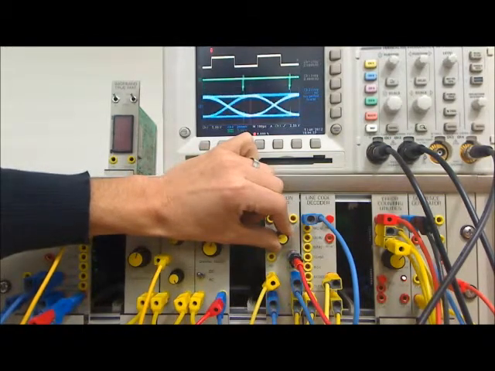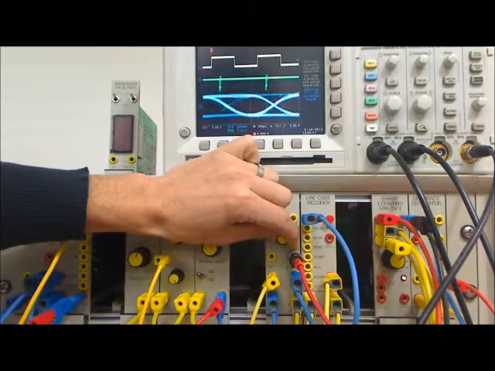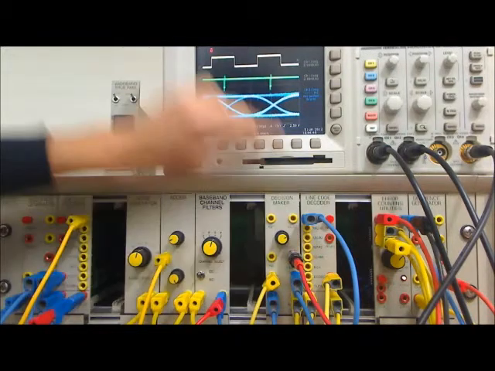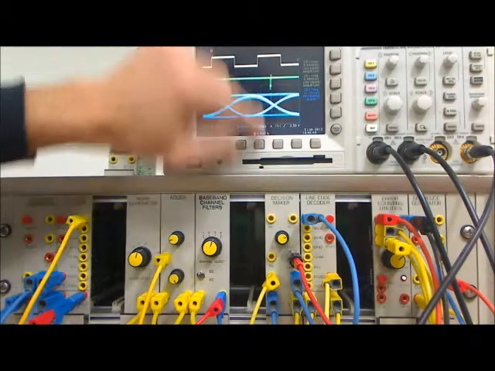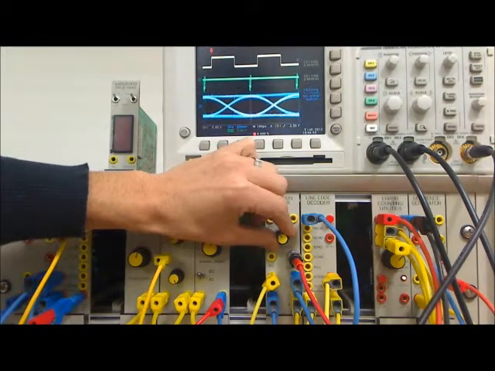As you can see, channel 4 of the scope is showing a strobe. This strobe can be varied. As I vary it to the left, then move it to the right, you can see it moving across the eye. Clearly, making decisions at the transition points of the eye will lead to erroneous results, but position the decision point at the center of the eye for optimum results.